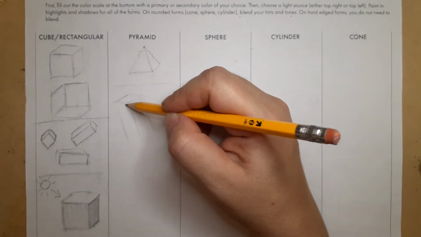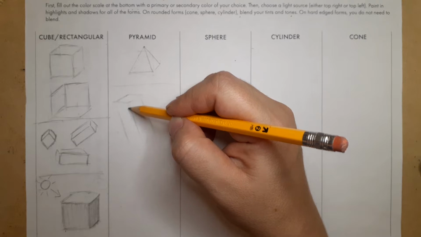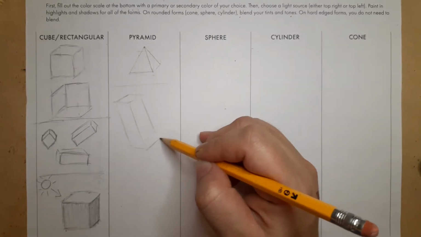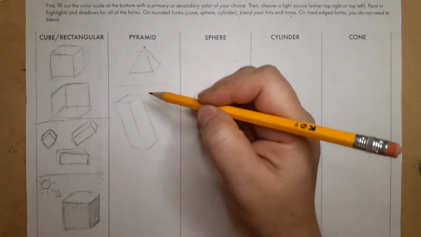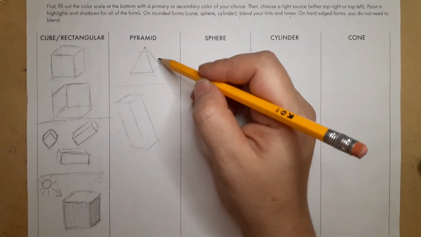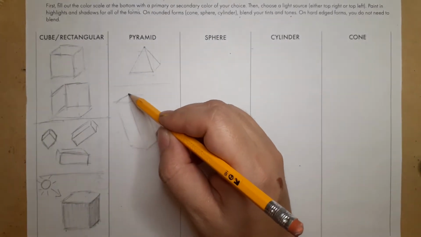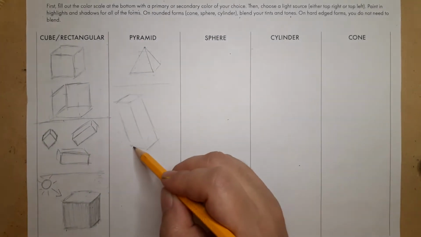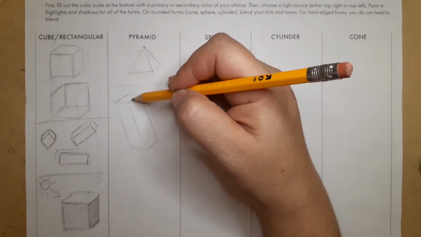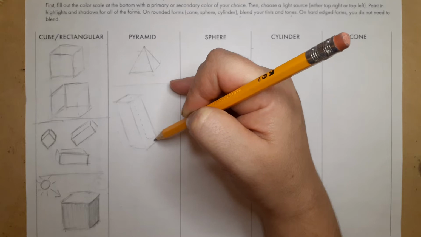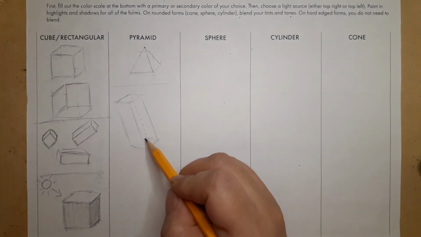And I'm going to copy this angle. So the angle of this is going to be the same as the angle here. Now, instead of having the pyramid point up, I'm going to have it point down. So this is actually the base of the pyramid. And if we drew our imaginary lines down here, it would look something like this.